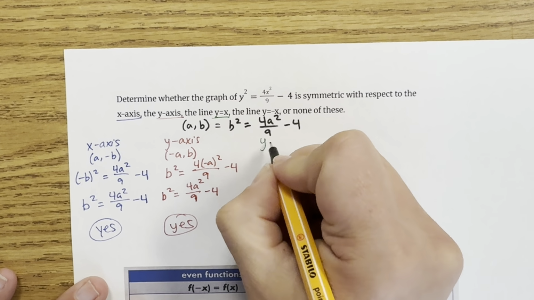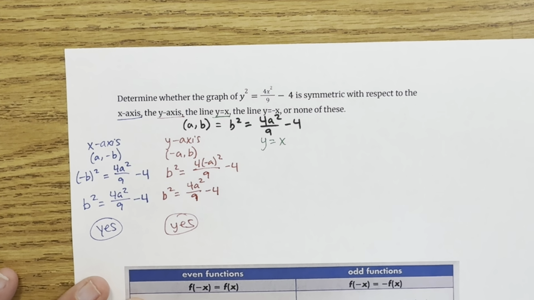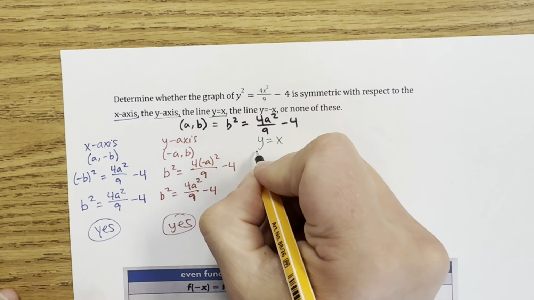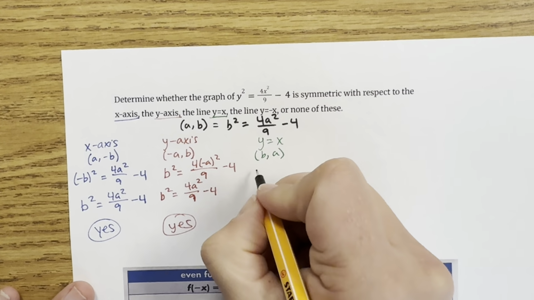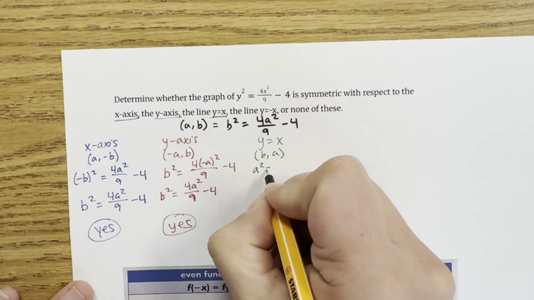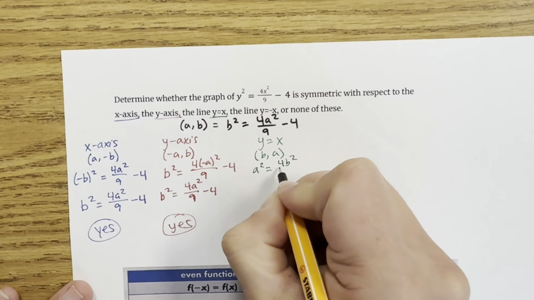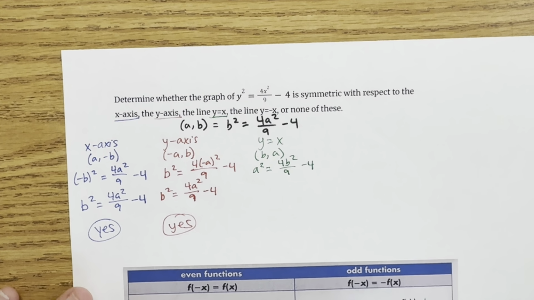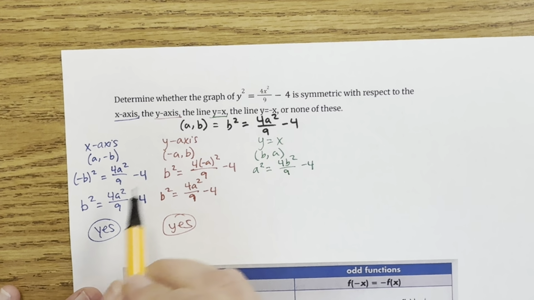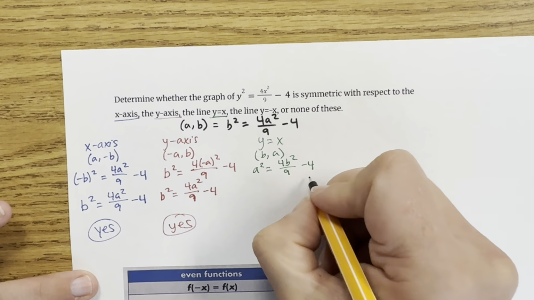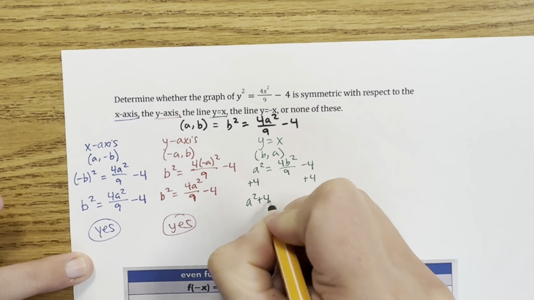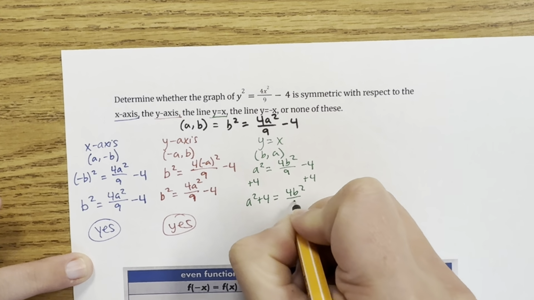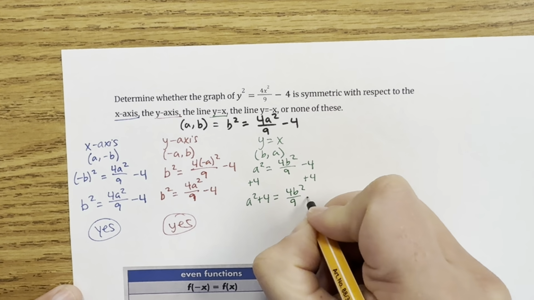Okay, so the next one I'm going to do is the y equals x. And the test for that is b comma a. So I'm going to plug that in. I'm going to have a squared equals 4b squared over 9 minus 4. All of these equaled b squared, so I need to solve this for b squared. So I'm going to add my 4. I'm going to times by 9.